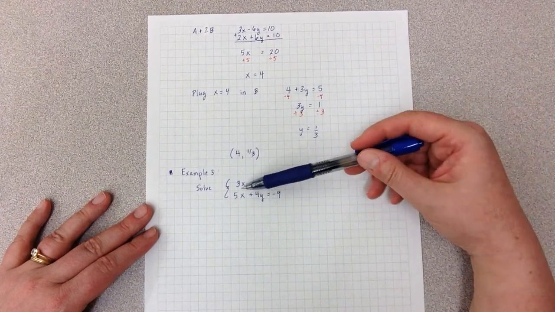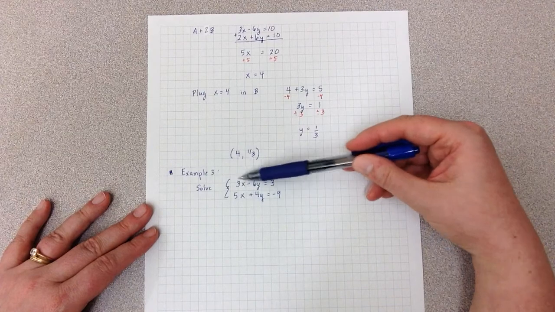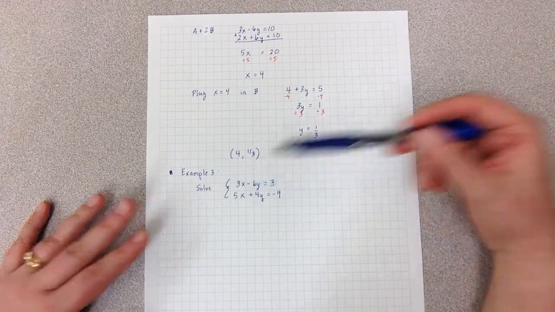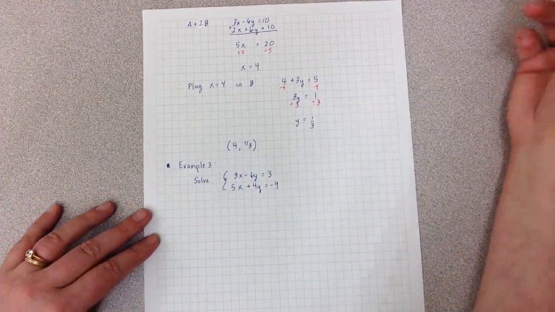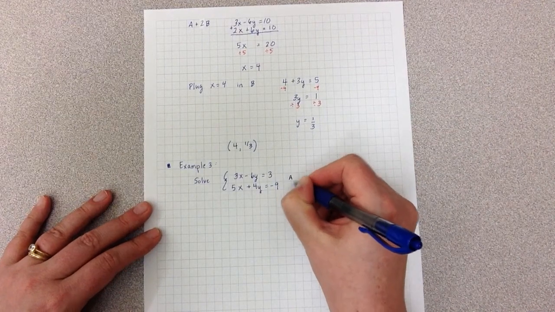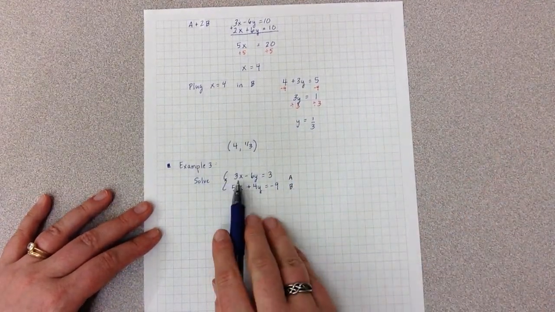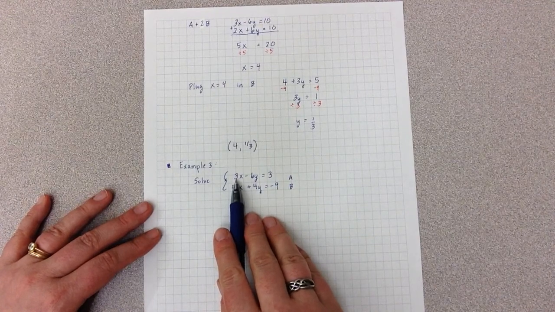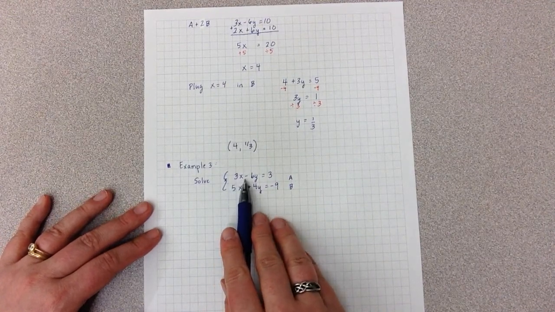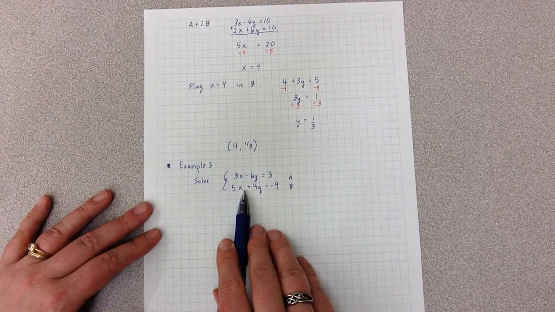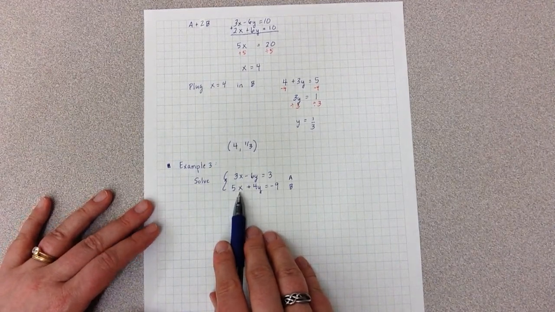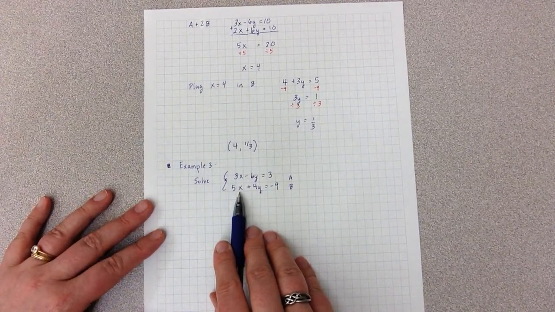So in this instance, I'm going to try to get rid of the x variables, eliminate the x. The first thing I'm going to do is again label my two equations, a and b. I then note that if I could somehow get 3x to be 15x, and somehow get 5x to be negative 15x, things would cancel really nicely.